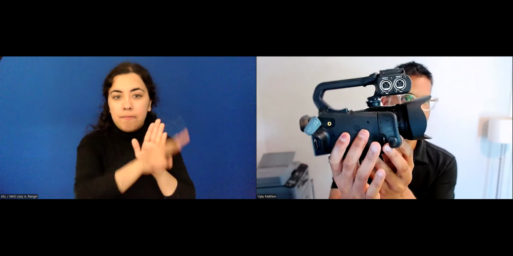So here I have a video camera. It's a simple professional video camera. And what makes it a professional video camera is that it has these XLR audio inputs, meaning you can get high quality audio into the camera and into your live stream by using external microphones and an audio mixing board.